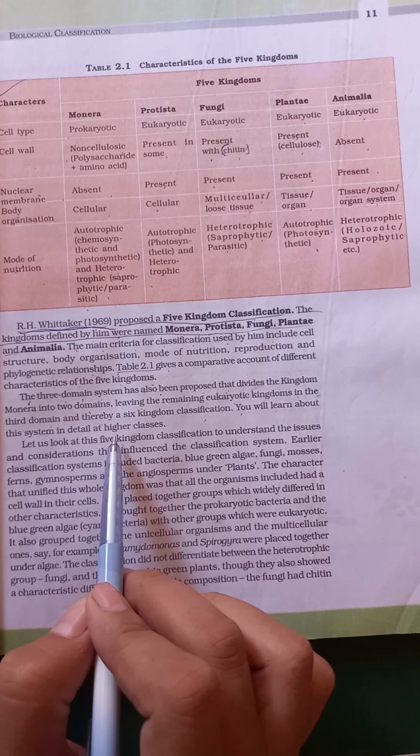In this chapter, we will study the characteristics of kingdom Monera, Protista and Fungi of the Whittaker system of classification. The kingdoms Plantae and Animalia, commonly referred to as the plant and animal kingdoms respectively, we will deal with separately in chapters 3 and 4.